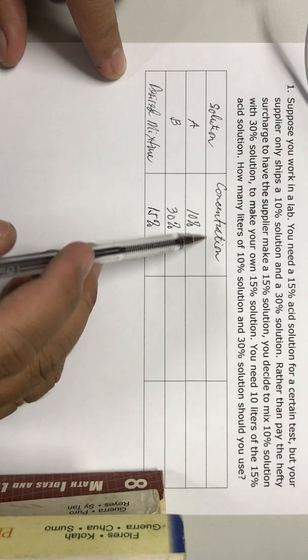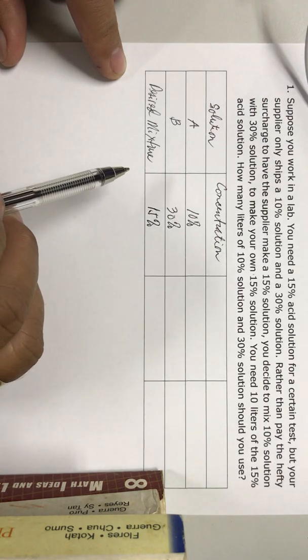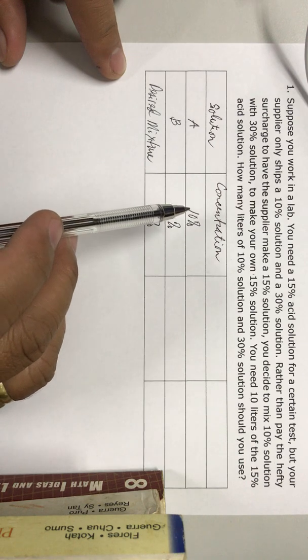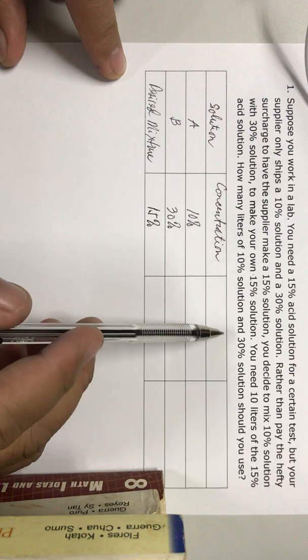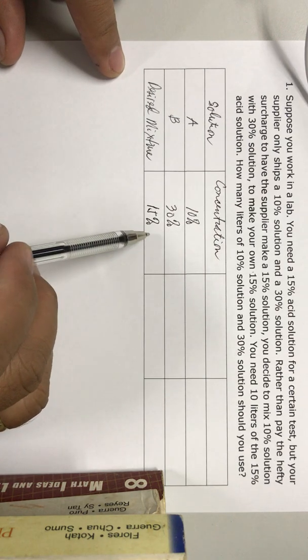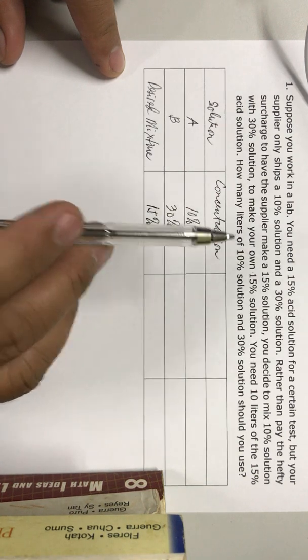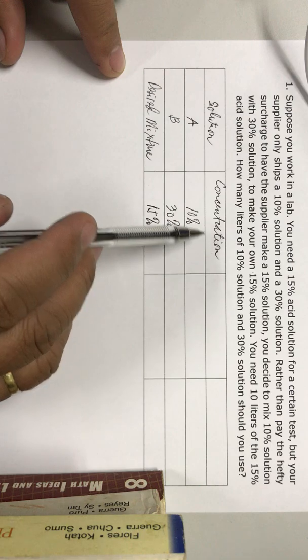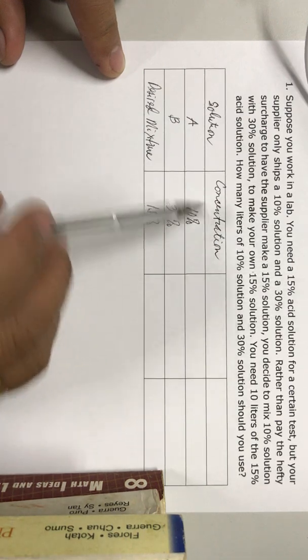Correct me if I'm wrong. I stand corrected if this is not really the correct term. Okay. But inasmuch as algebra is concerned, this is how you're going to construct the table for you to arrive at the correct answer. So regardless of whether the correct term is concentration or acidity, this should be the procedure.